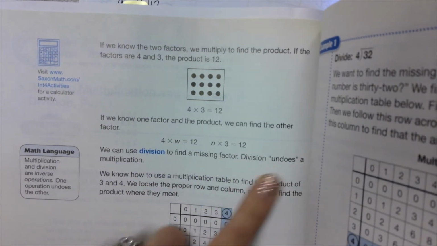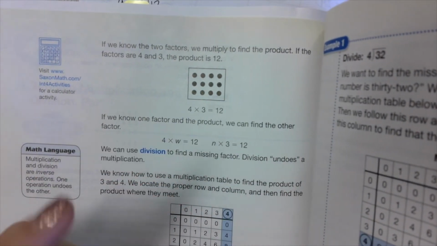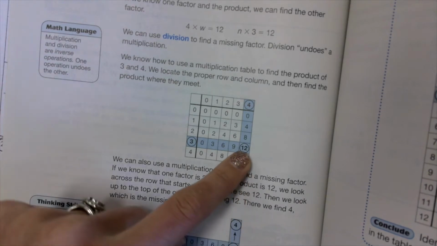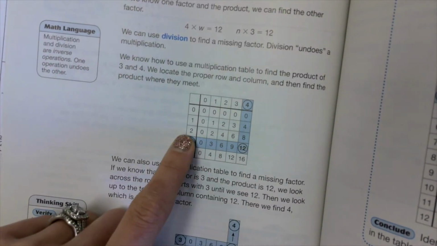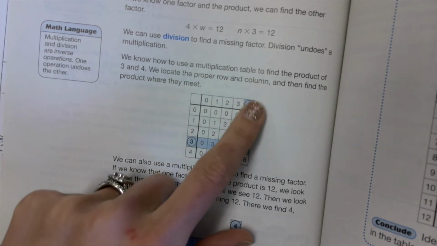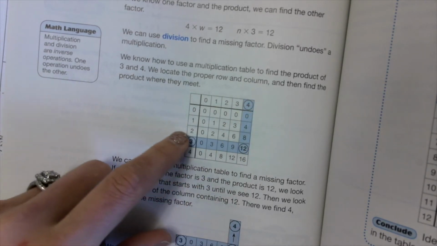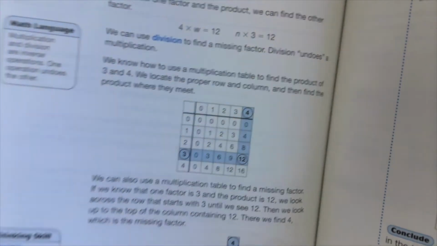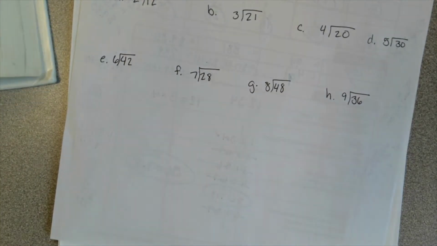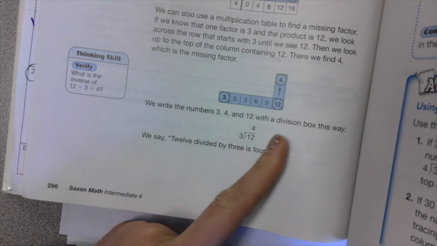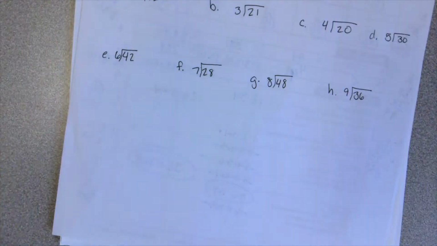Division undoes multiplication. It's the opposite. So if we were going to find this missing factor, we could say 12 divided by 4 equals 3. Why? Because in the 4 column, when we find the 12, the other factor would be 3. Now, if we write that, we're going to write it like this. So 12 divided by 3 is 4.